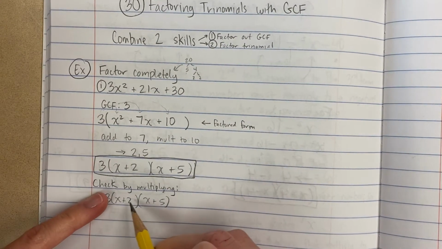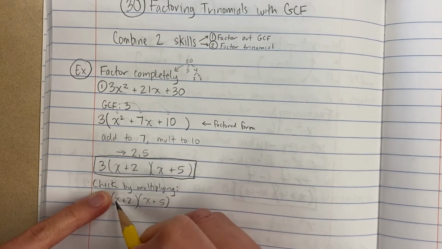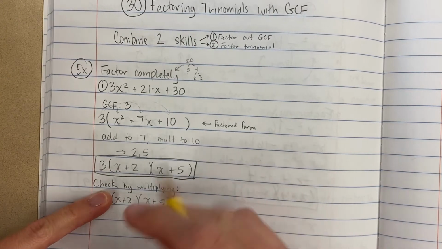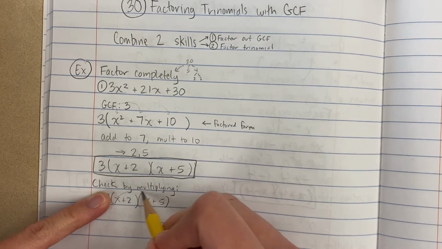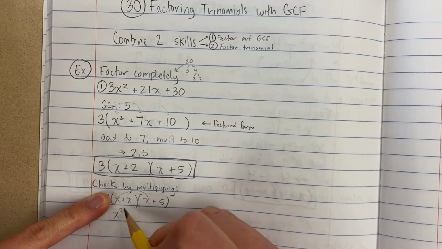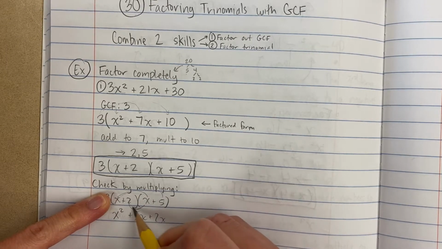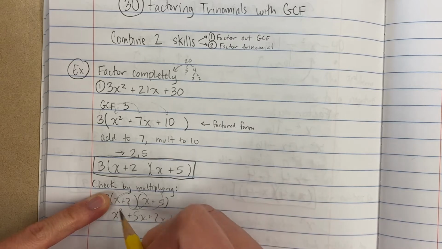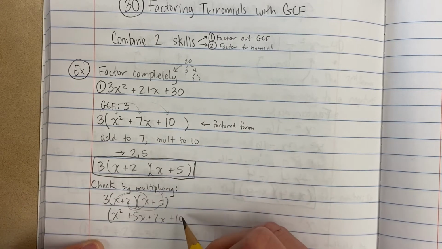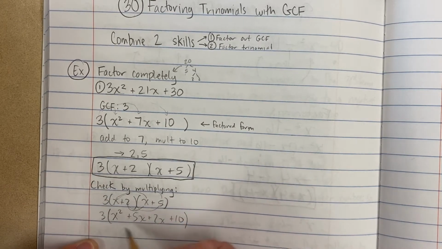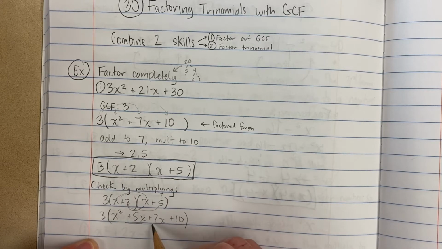If you remember when we multiplied stuff like this, we found it was easier to multiply these two first. You can see we're really doing the opposite of what we just did. So I'm going to do x squared plus 5x plus 2x plus 10. See how I've been covering this 3 with my finger? I'm going to bring that down so I don't forget about it. Before I distribute that 3, I'm going to combine these like terms.